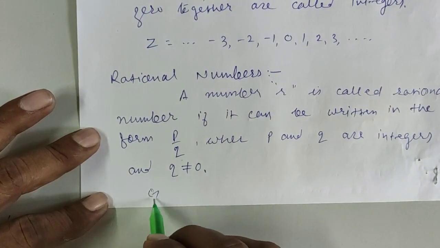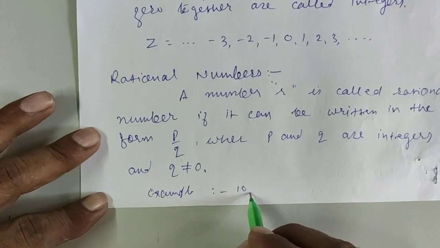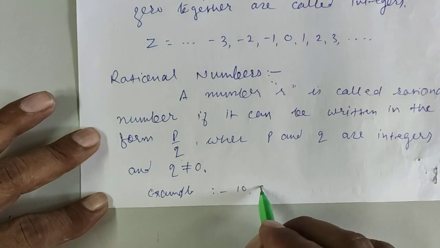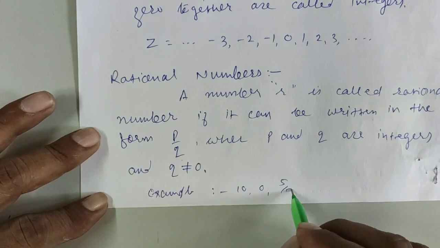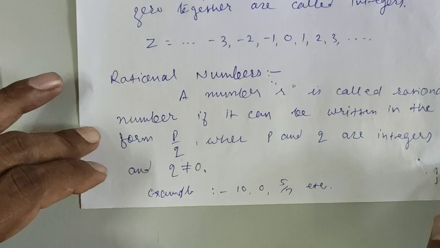For example, minus 10, 0, 5 upon 7, etc. are examples of rational numbers.